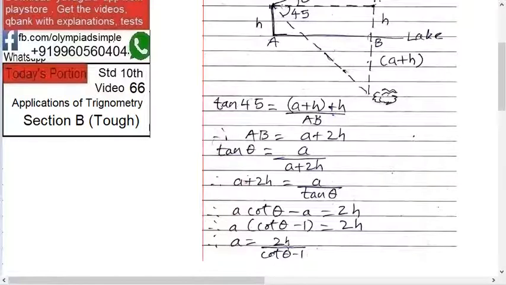We want it in terms of H and theta. Okay. Now in the exam, if it is given in terms of cot theta, keep it as it is. If it is given in terms of tan theta, then convert this cot to 1 upon tan, then solve it. Tan will go up, 2H tan theta upon 1 minus tan theta.